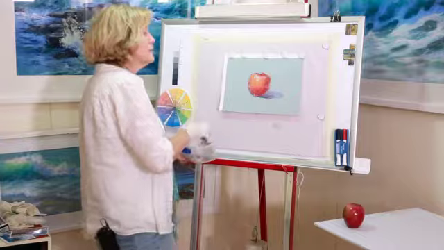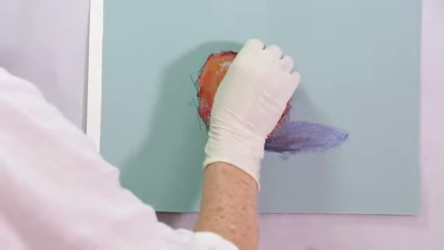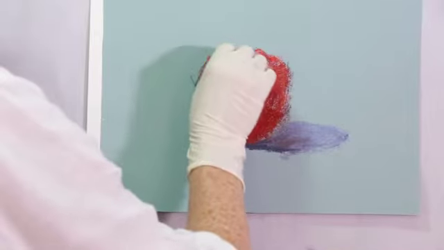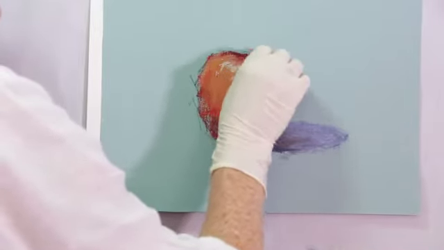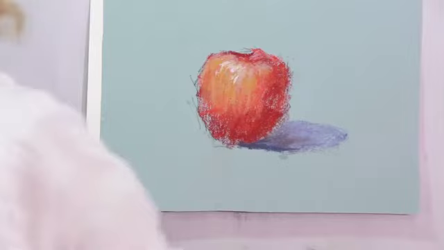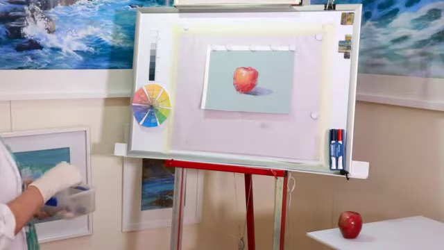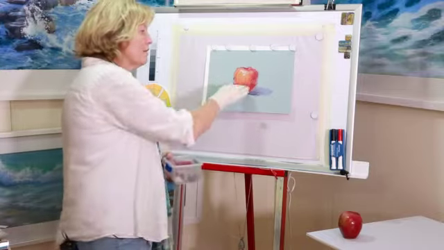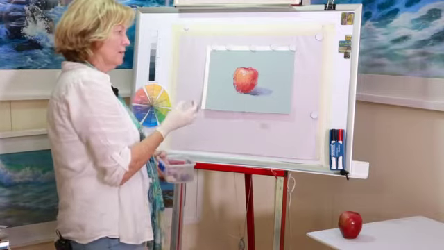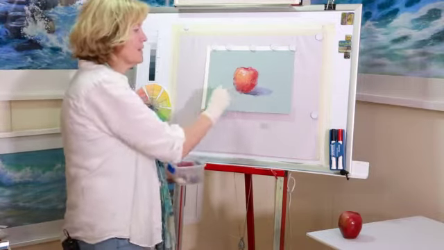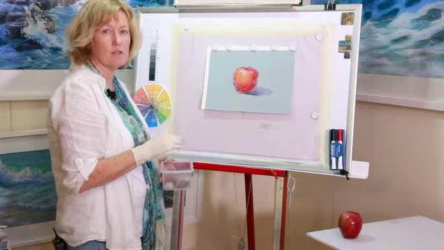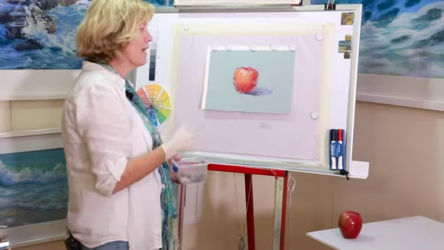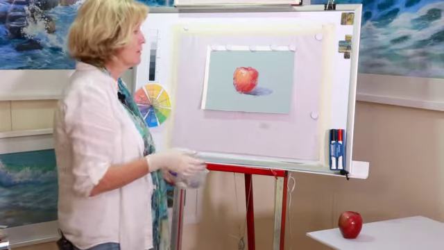Small little highlights kicking back here. Okay, you'll notice that around the apple I haven't gone around it, it's very loose on those edges. That's okay, don't worry about that. We'll creep up on that as the poem goes.